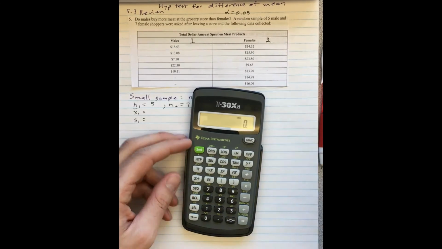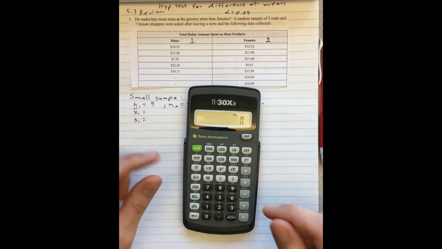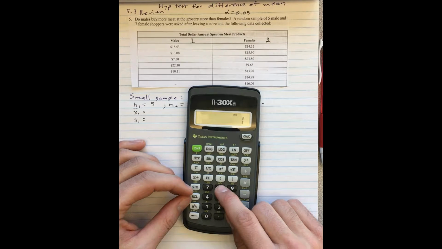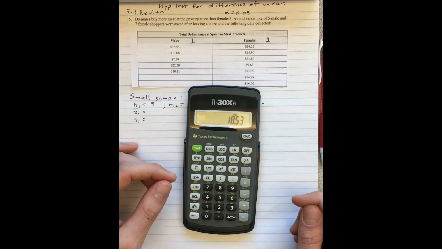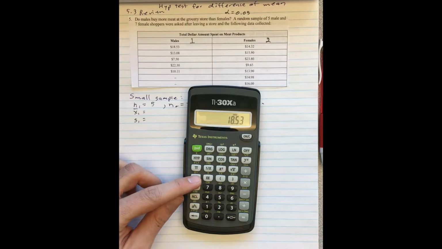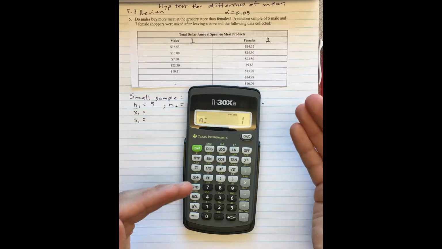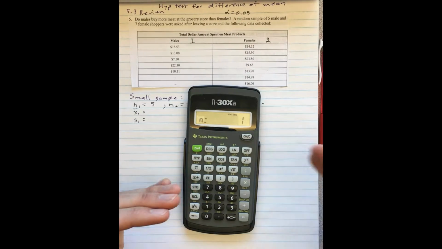To figure out all that stuff, you have to enter that data into your calculator. Let's say we start with the first one, 18.53. Do you see this little button right here? You press that, and you get n equals 1 here. That just says how much data is entered. So that entered it into the memory.